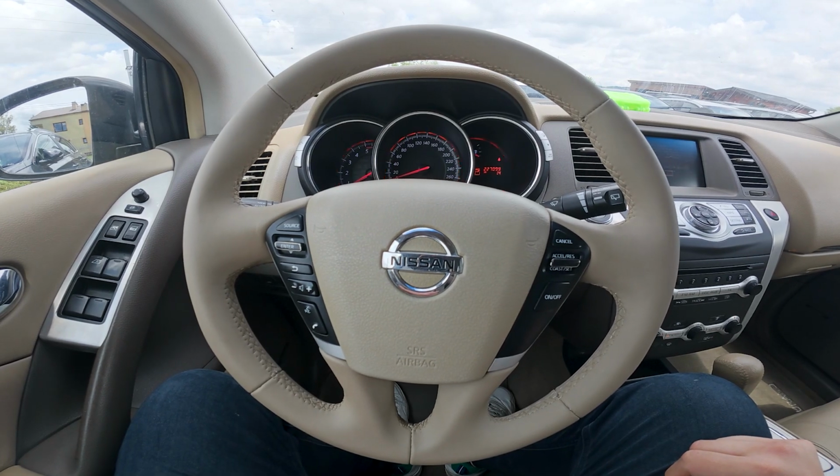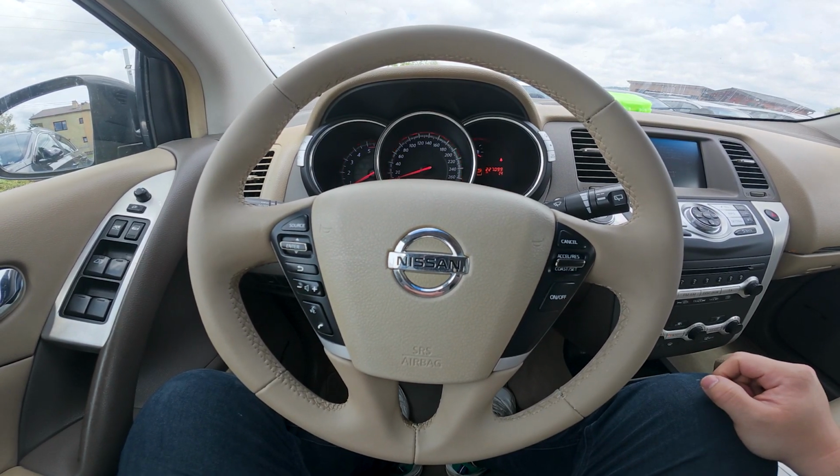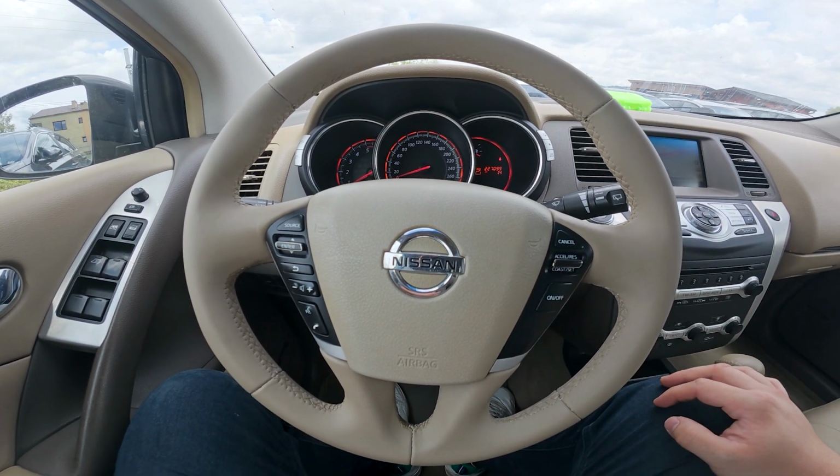Hello, today I'm in a Nissan Murano. In this video I'll show you how to navigate through the instrument cluster display.